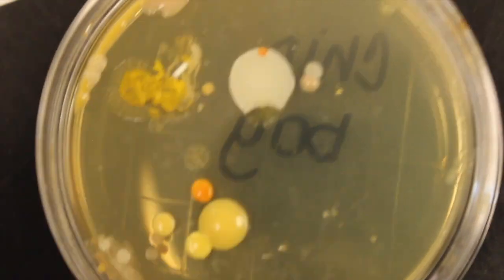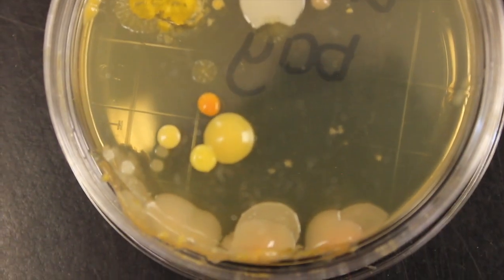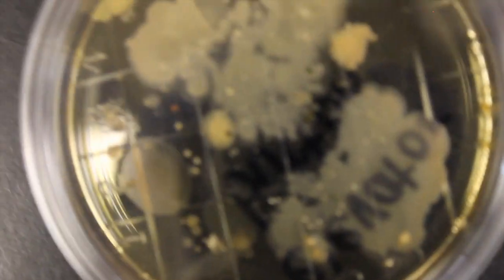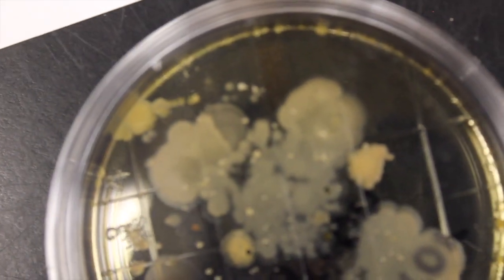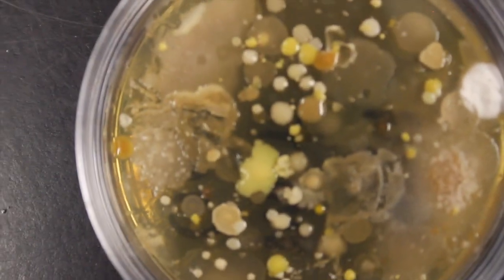Let's look at our chip bag here. Okay, very interesting. We can definitely see different morphology of those colonies. There is an elevator button. Interesting, a lot of spreading colonies on that one. A yoga mat.